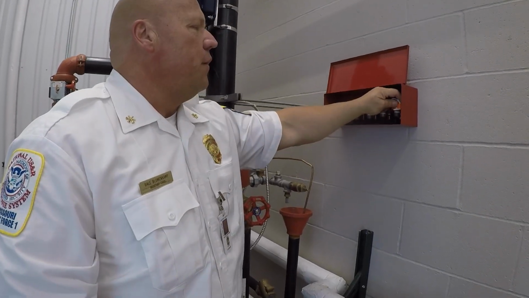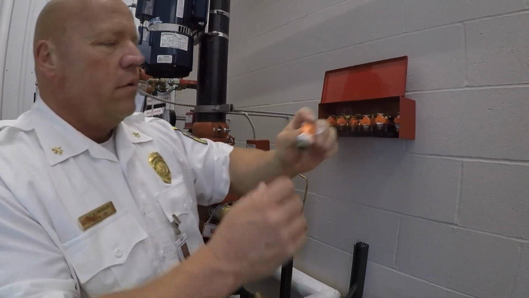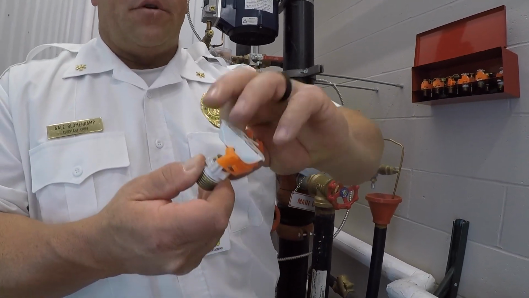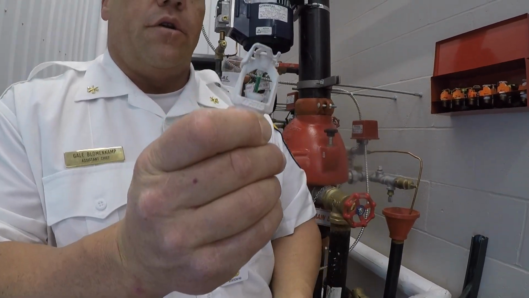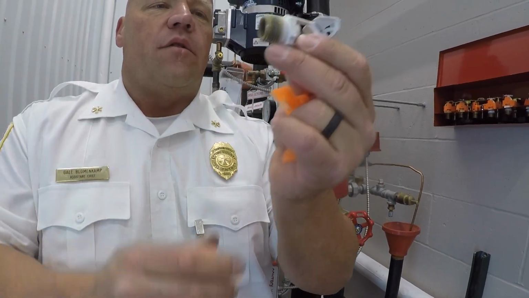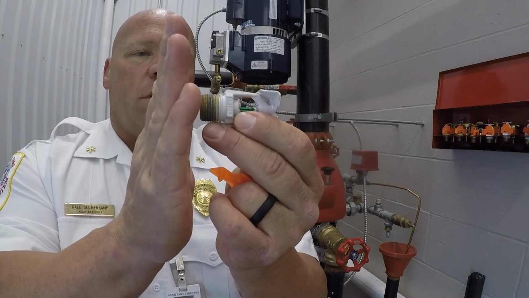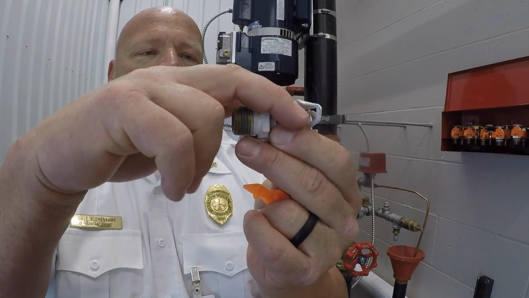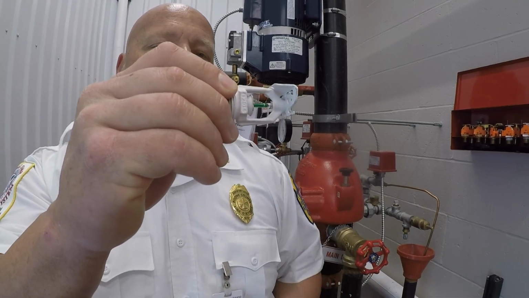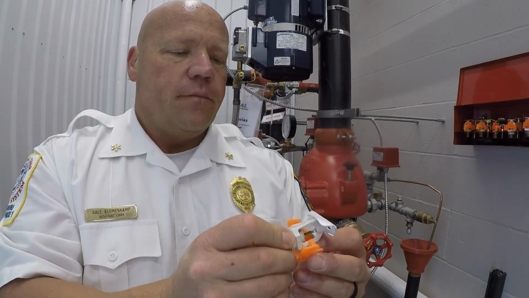You also have a sidewall sprinkler head. Same temperature rating, it's green, so it's 200 degrees. But this sprinkler head is designed to go this way on a sidewall. So water hits this and sprays in a fan pattern down below it. So this is a sidewall sprinkler head.